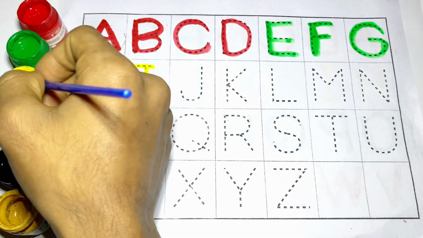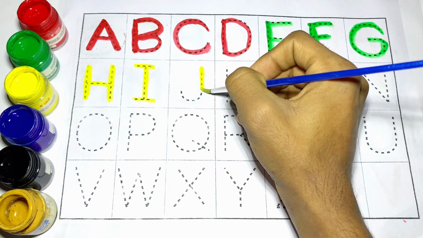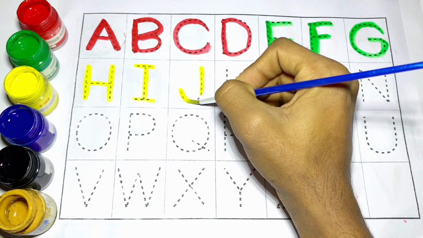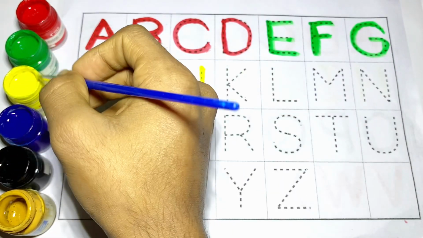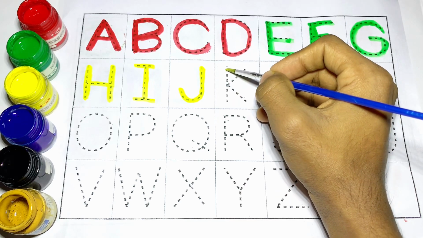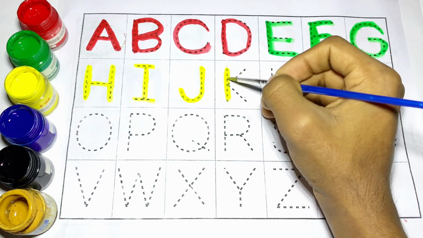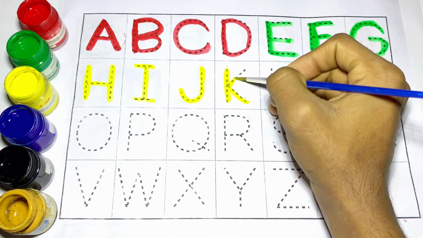Kids, now draw J. J for joker, J for jackfruit. Kids, again use yellow color and draw K. K for kite, K for king. The alphabets of K.